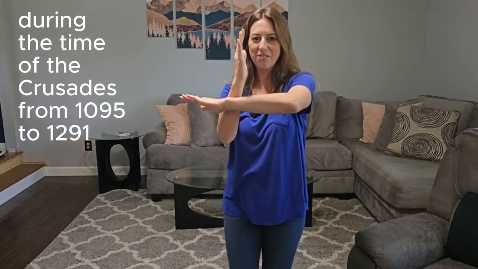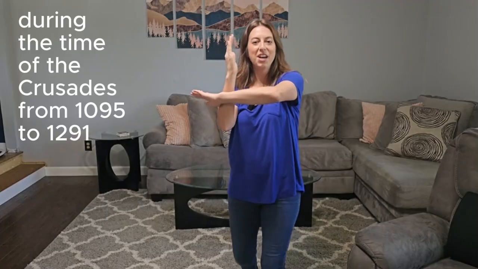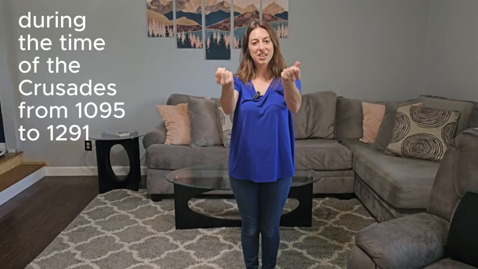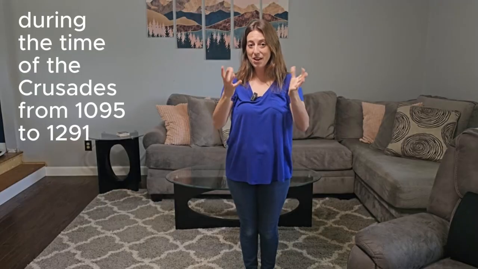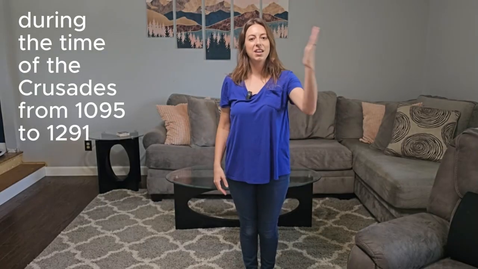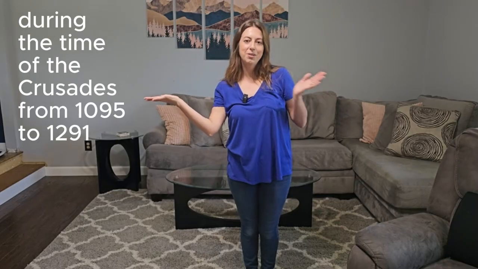We're making a cross with our arms and then stepping forward. During the time of the Crusades. Fantastic. From, we're doing the motion again from the preposition song from cycle 1. From, and then 1095 to 1291, we're just putting our hands out to demonstrate 2 different places. So let's put that all together.